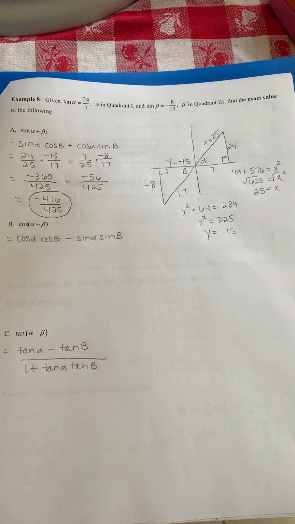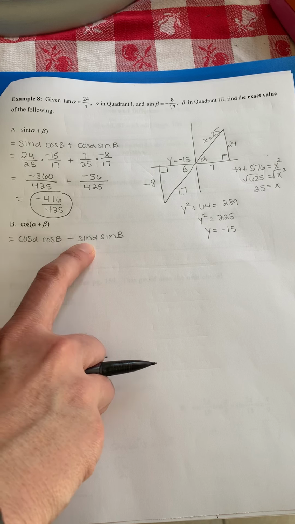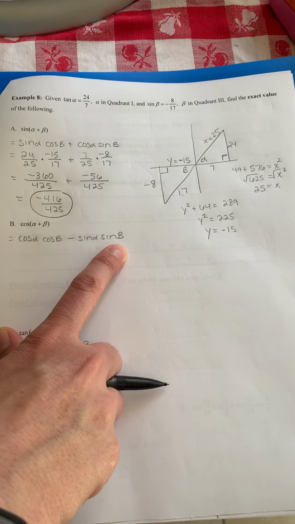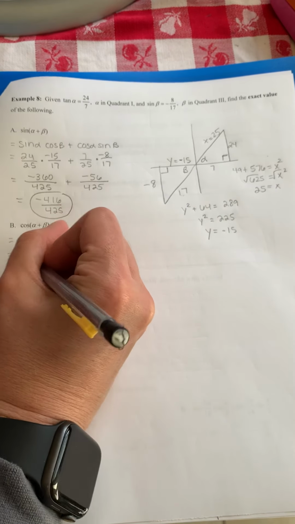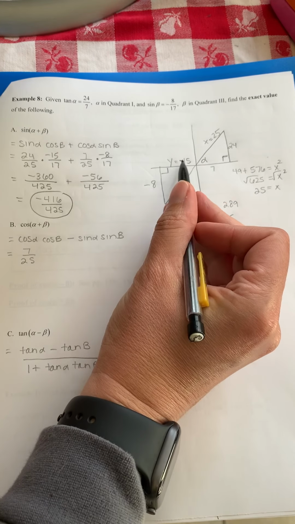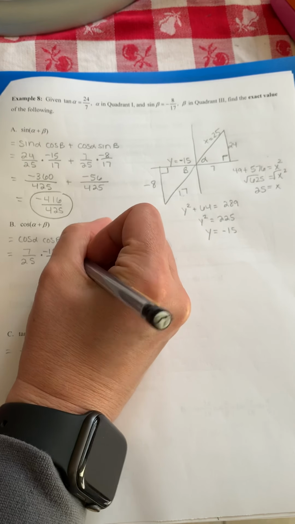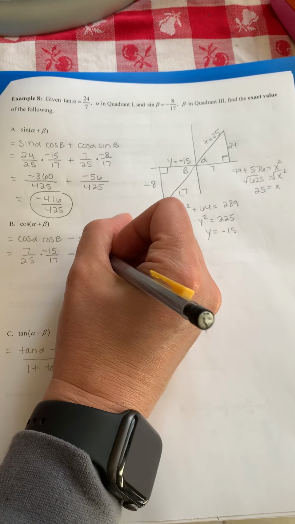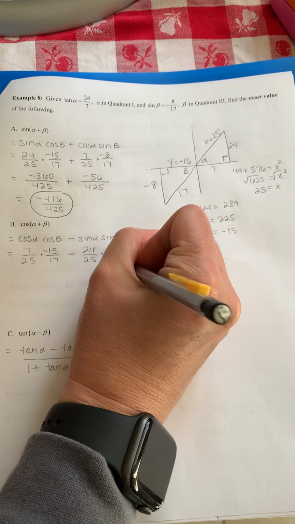All right, so for part B, we have the cosine addition identity. This is the one where it starts with the cosines, switches the sign rather, and then ends with the sine of each angle. All right, so plugging in here, the cosine of alpha is 7 over 25. The cosine of beta is going to be the -15 over 17. And then sine alpha we see again is 24 over 25. And then the sine of beta is -8 over 17.